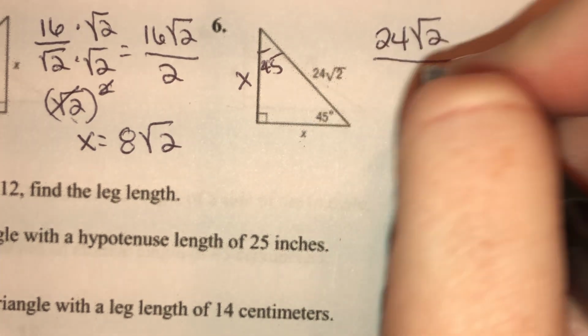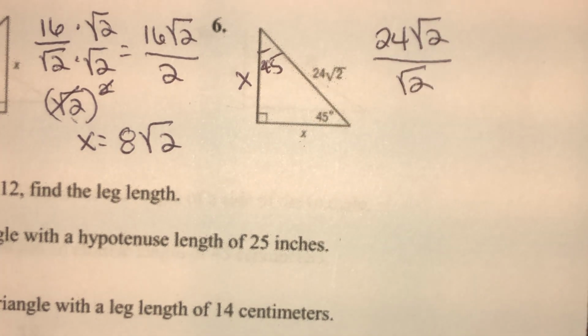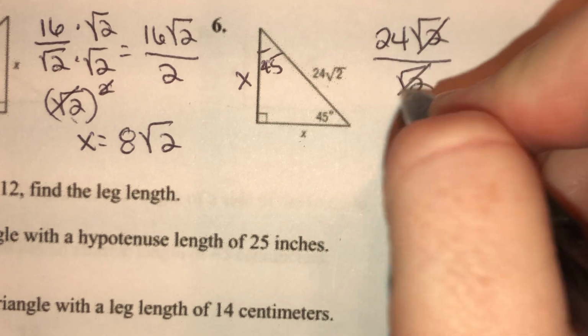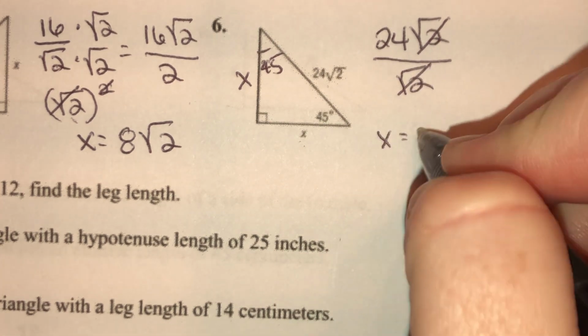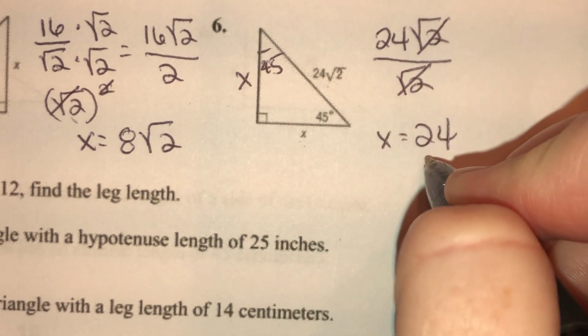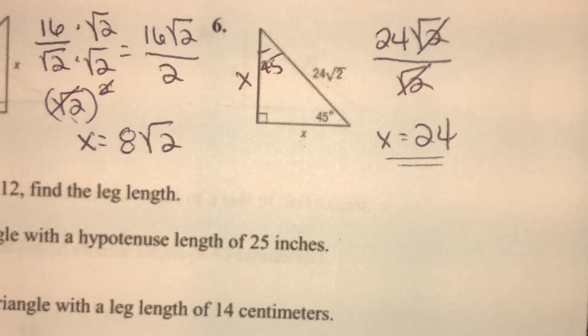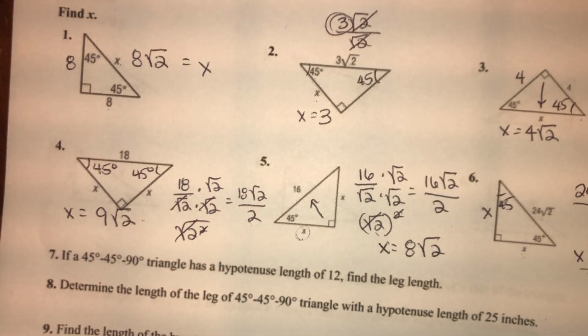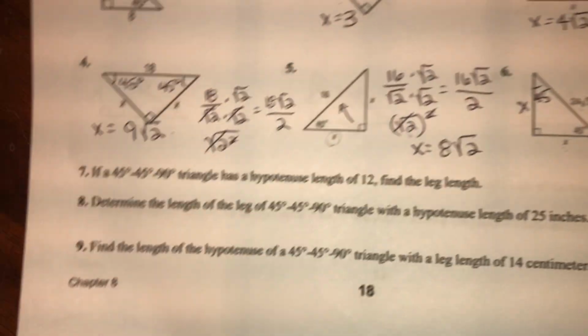24 square root of 2 divided by the square root of 2. These cancel, and I'm just left with 24. So a leg is 24 units. Easy peasy. I did show a lot of work. Take note, I did show quite a bit of work here. So make sure you're showing that.